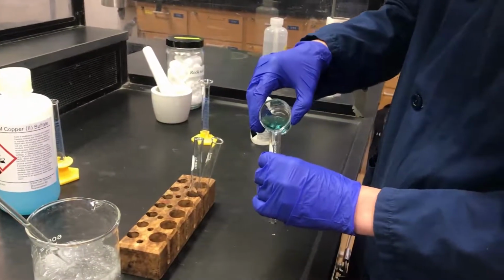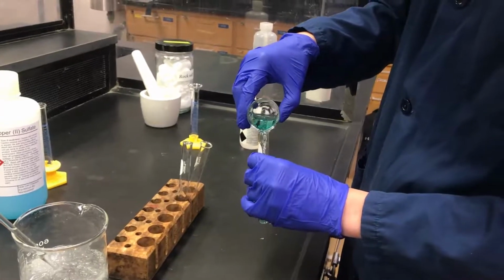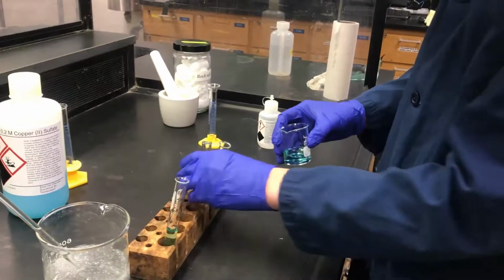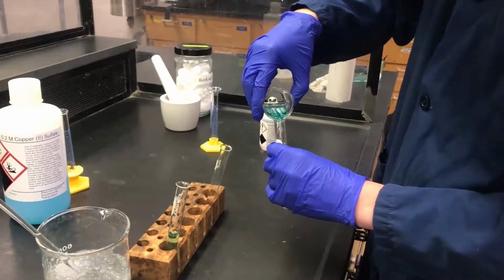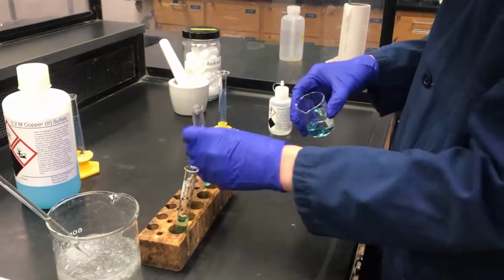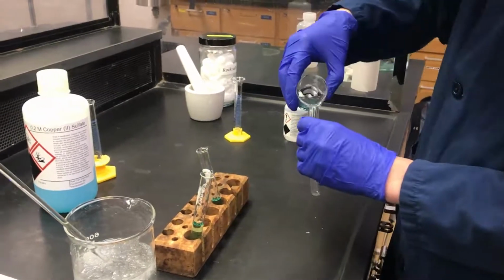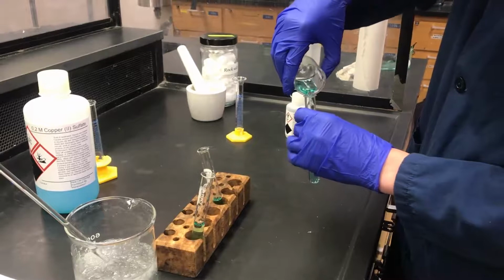We're going to distribute this evenly between the 3 test tubes. So one test tube will be our control. That will be untouched. The next will go into our ice bath. And then the last test tube will get into a hot water bath.